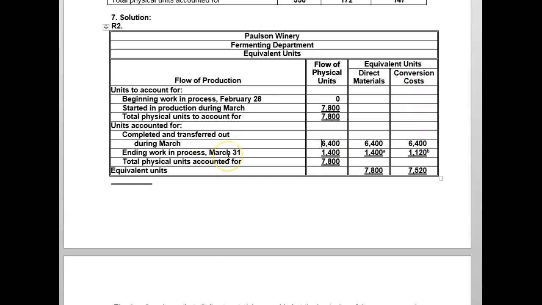But when we get to work in process, we find out that we had to incur all of the direct material costs because there was only one ingredient and everything is already in this mix. But we haven't finished converting it with the direct labor. And it tells us it's 80% complete. So to come up with an equivalent unit, we multiply that 80% times the 1,400 units that are in process, and come up with 1,120.